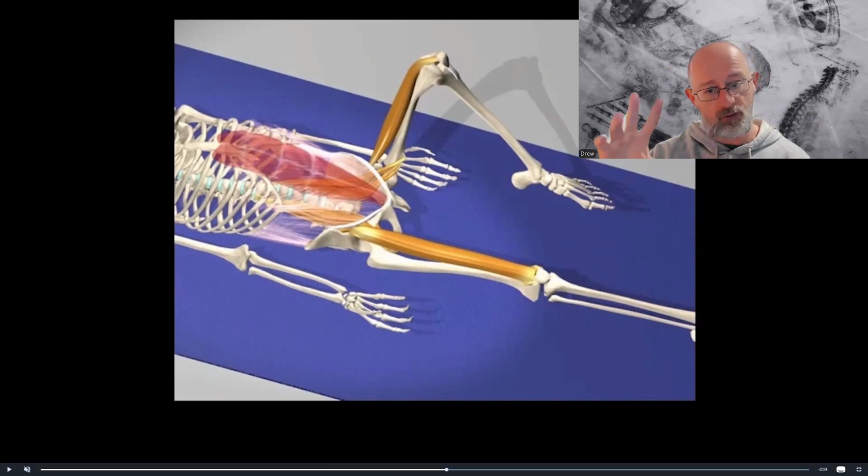If you concentrate on one too much over the other, then you'll get some kind of imbalance. Doesn't mean it'll be bad for you. It just means that when you get challenged in certain positions, certain actions, then you might get into trouble.